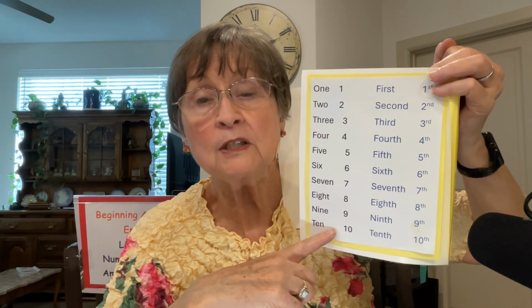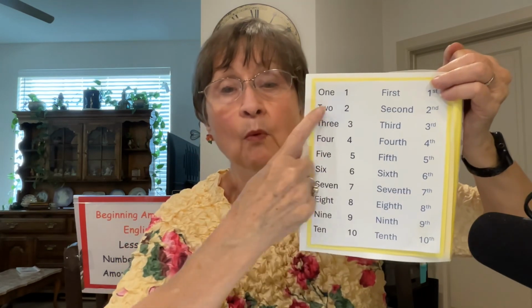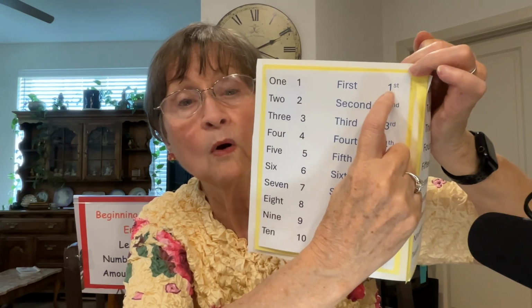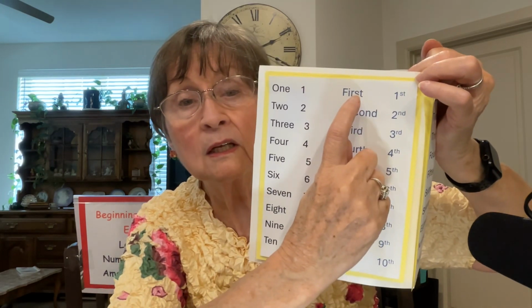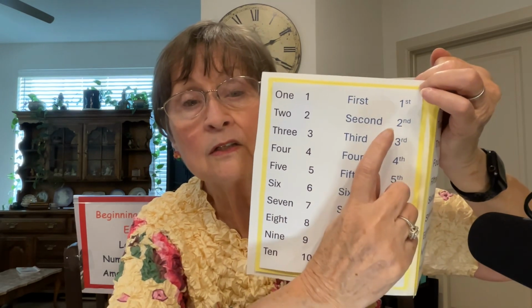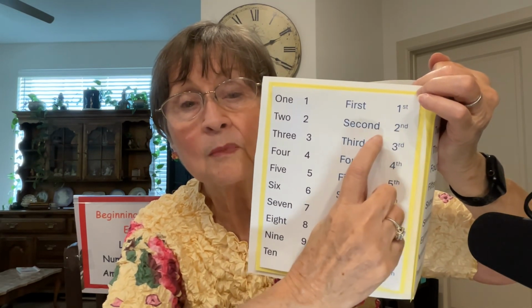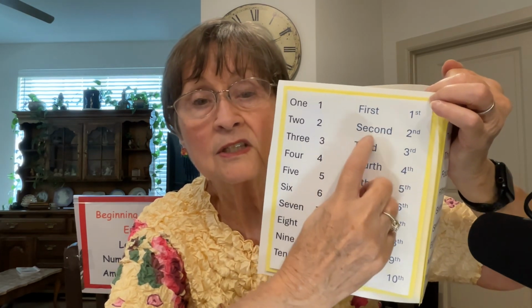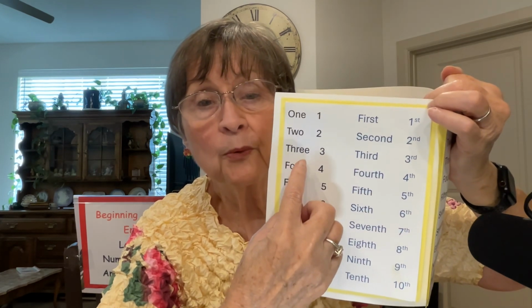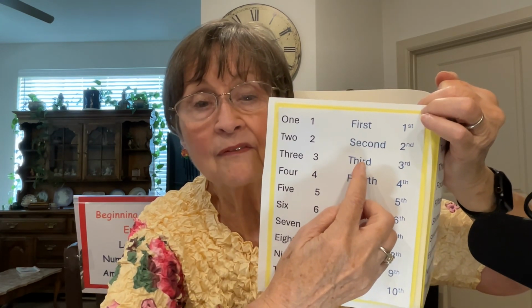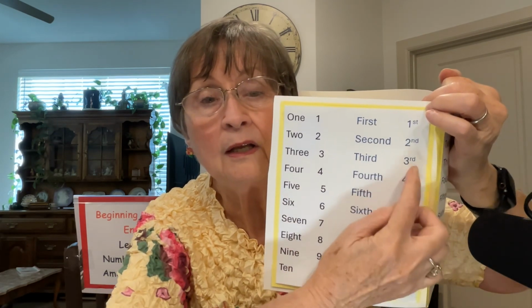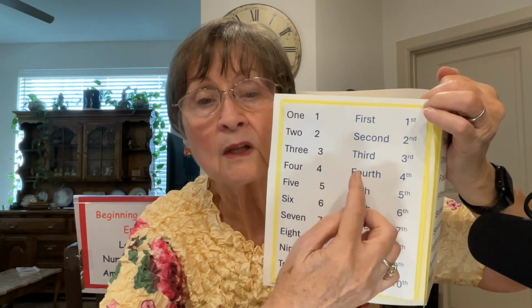If we're going to put something in order, number 1 would be first, and it's written 1ST because first ends in ST. Second, it's written with an ND because it ends in ND. Third, it's taken from 3, but we reversed it so we didn't have trouble saying the R. We moved it over. Third, and it's written RD.